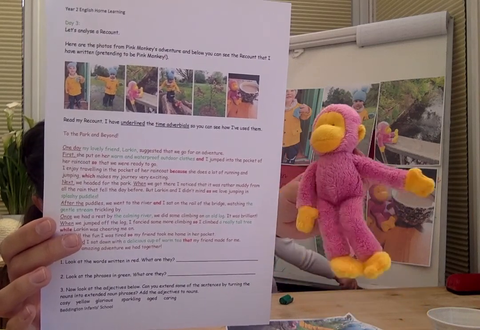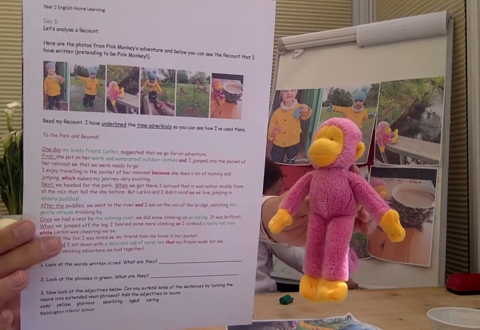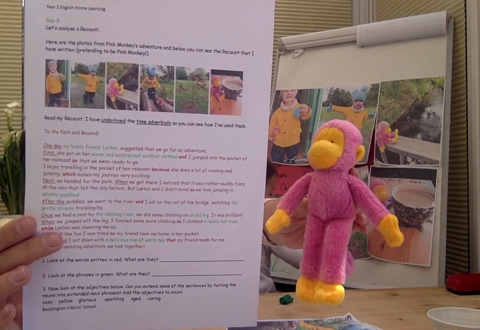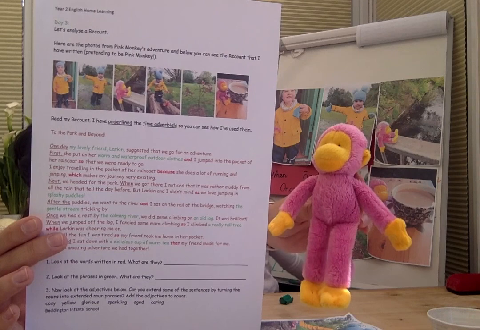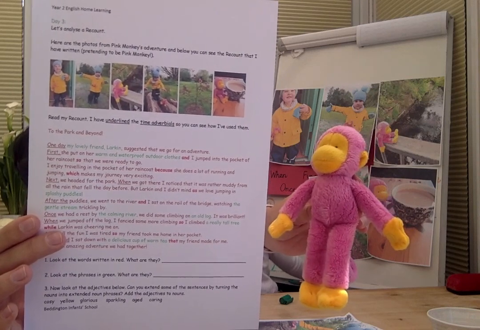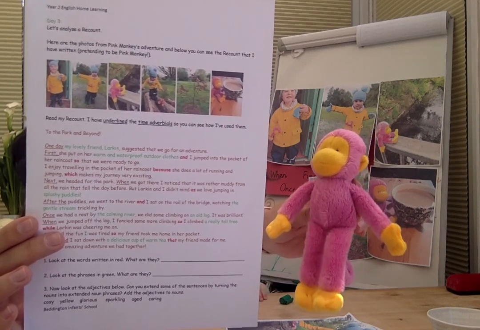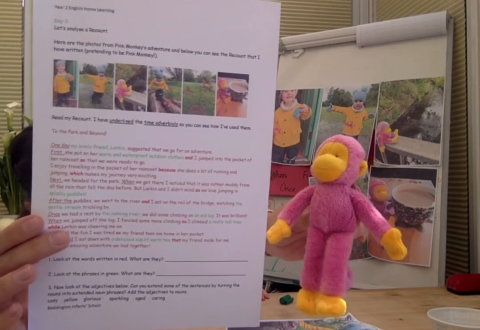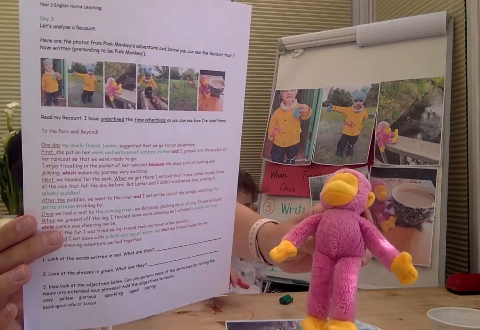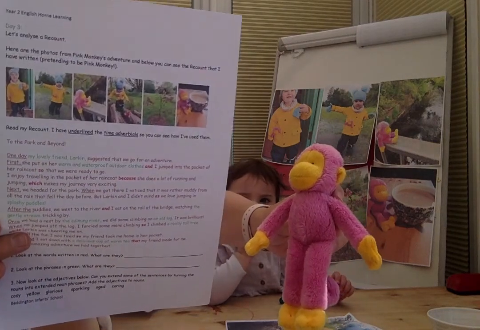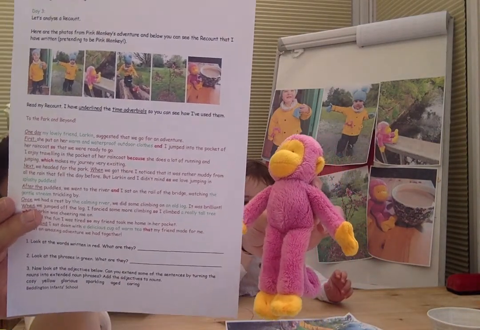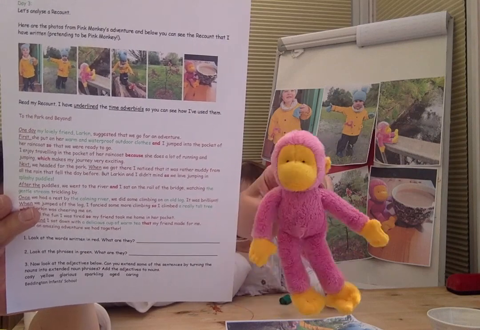It was brilliant. When we jumped off the log, I fancied some more climbing, so I climbed a really tall tree while Larkin was cheering me on. After all the fun, I was so tired, so my friend took me home in her pocket. In the end, I sat down with a delicious cup of warm tea that my friend made for me. What an amazing adventure we had together.